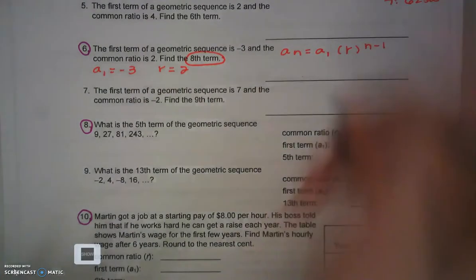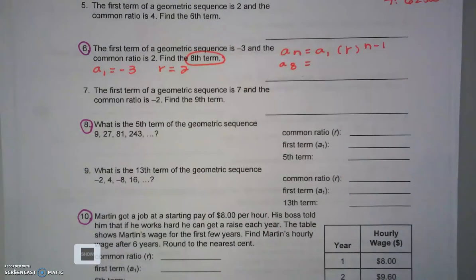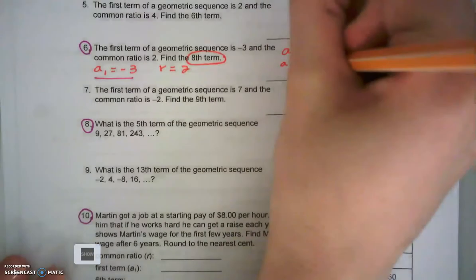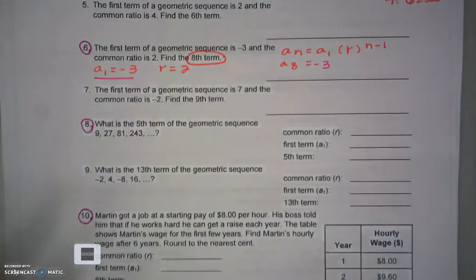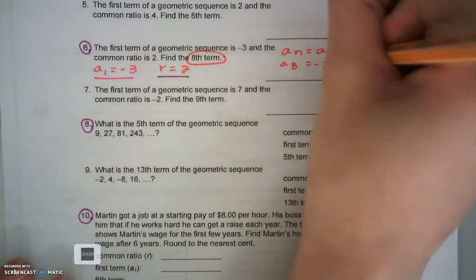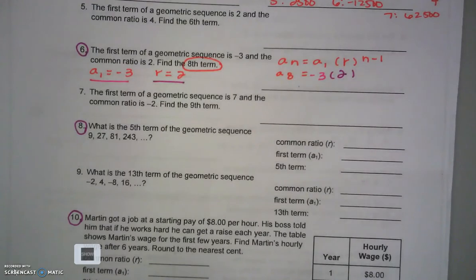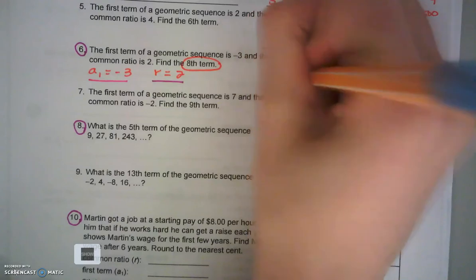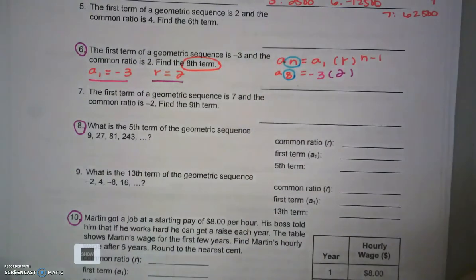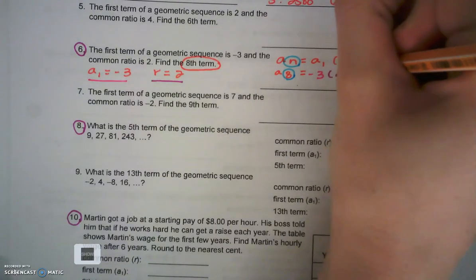So let's fill in the things that we know. We know we want the 8th term. We know that our first term is negative 3. We know that our common ratio is 2. And we want to put n minus 1, but what spot did this 8 replace? It replaced that n spot. So that means I should replace this n with an 8 as well.